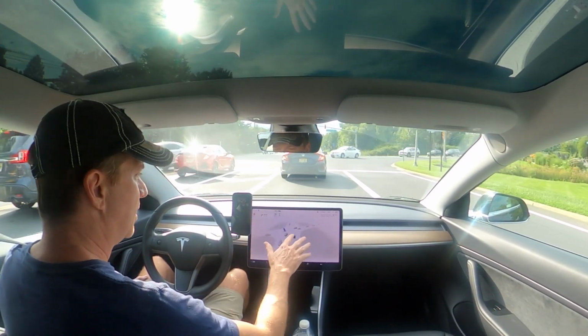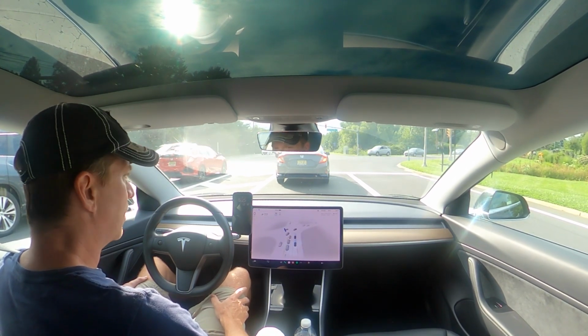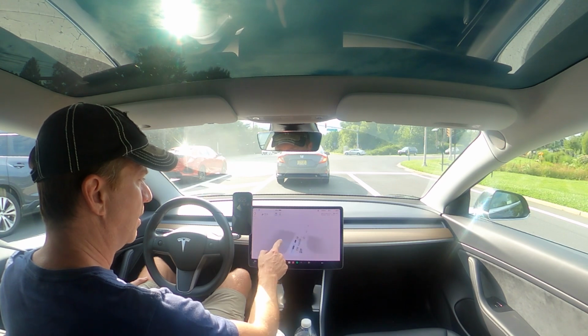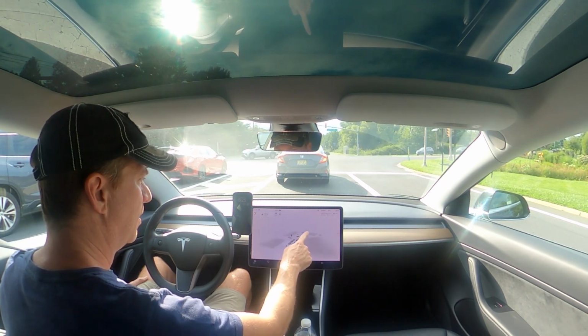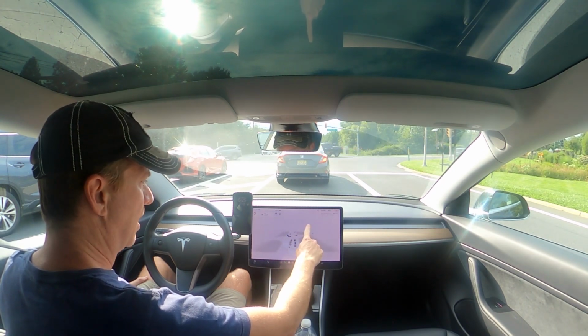Alright, so we're stopped here. You can see again the visualization of all the cars and traffic signals. You could move this slightly. I don't know why you really would, but you can, and you can get some different views. Like here's a great example though.